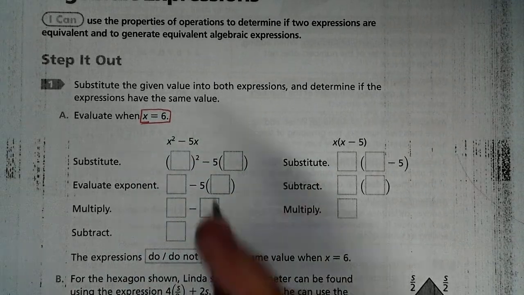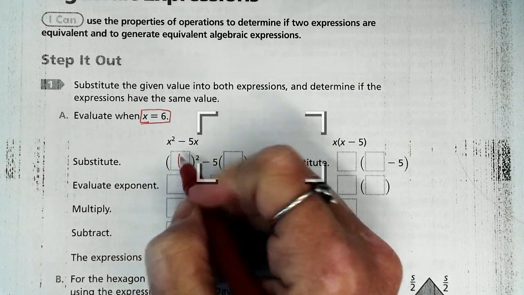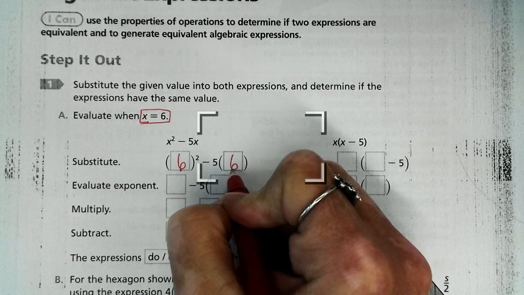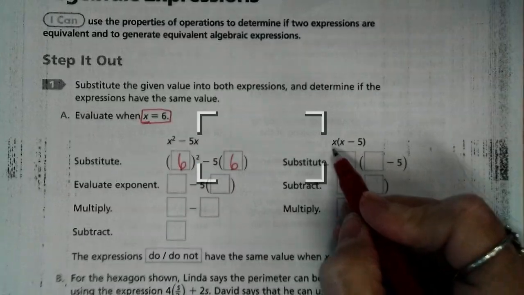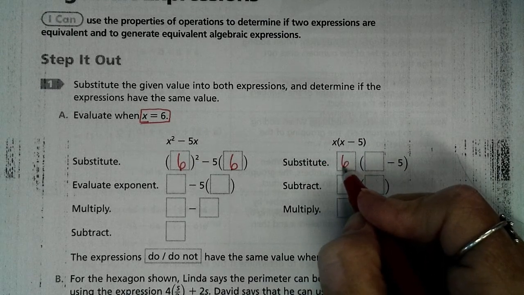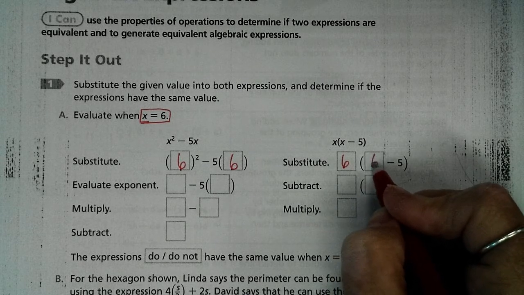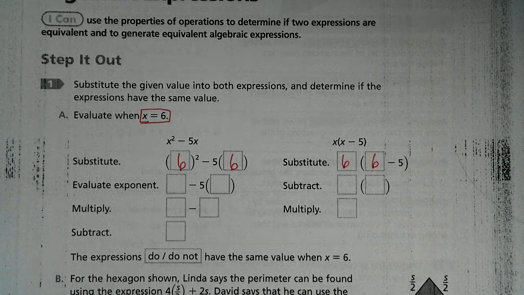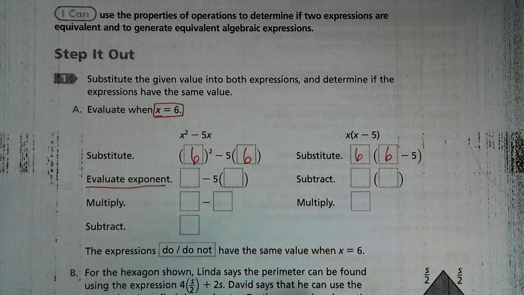All right, so we're going to use what we learned on Thursday and Friday, and we're still going to substitute information in. Okay, so on the first one, it tells me that x is 6. So I'm going to substitute 6 where x is. So I get 6 squared minus 5 times 6. Okay, and then I'm going to do the same thing over here. So I'm going to substitute in 6. So I'm going to get 6, and remember that means times because it's next to parentheses, 6 minus 5.